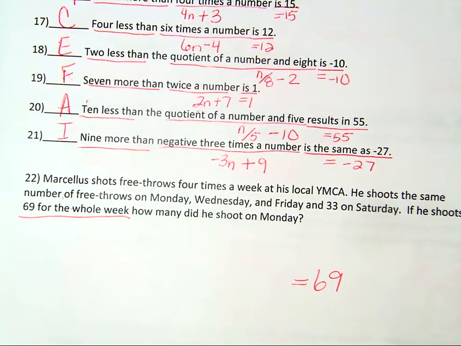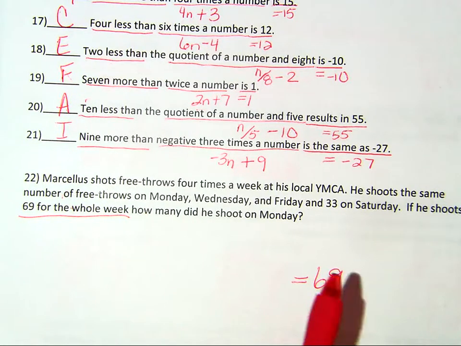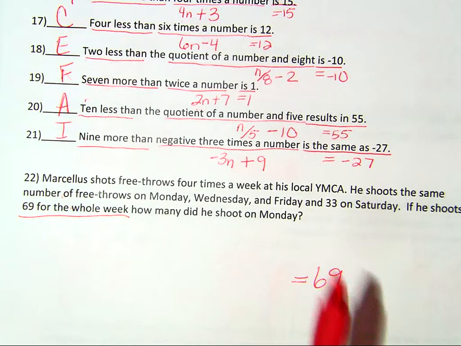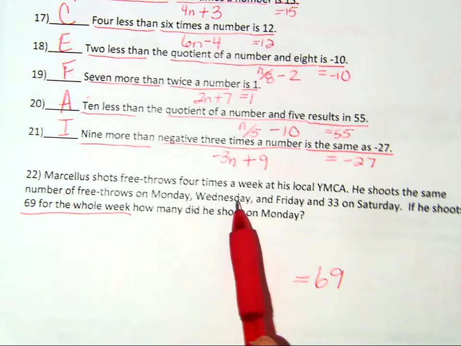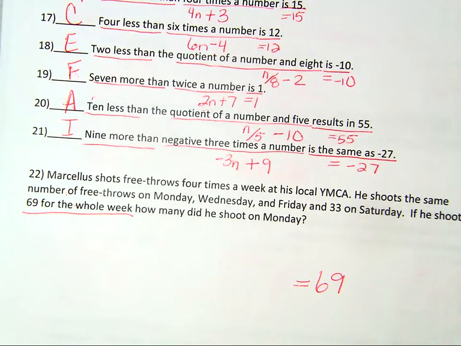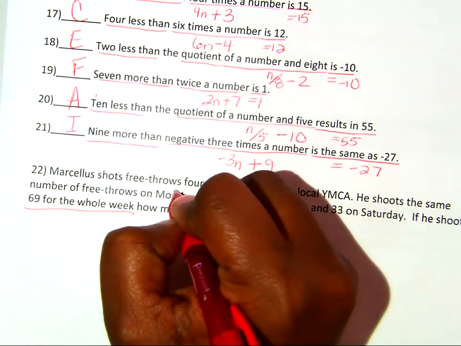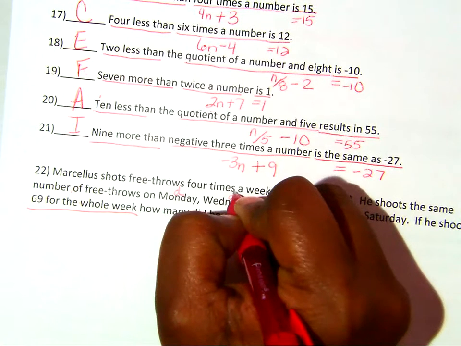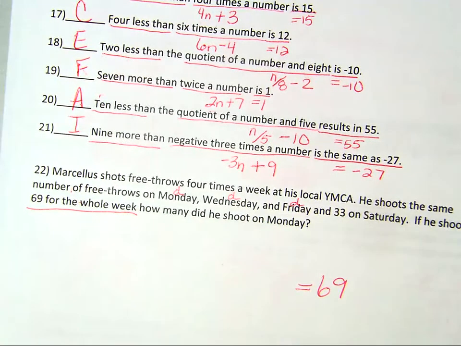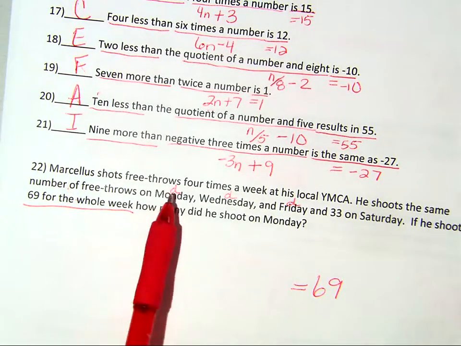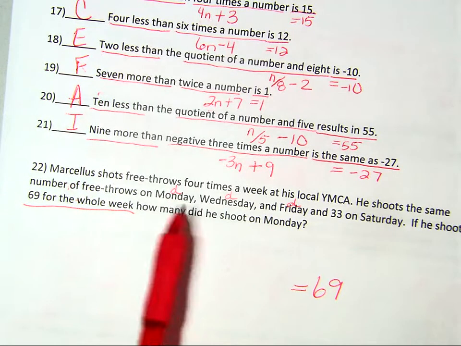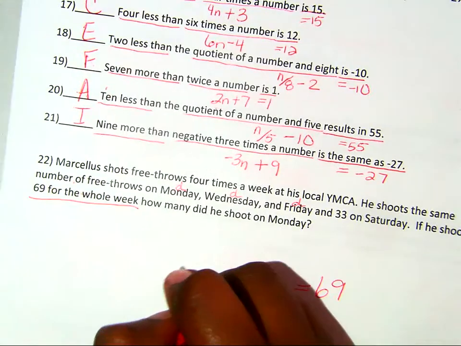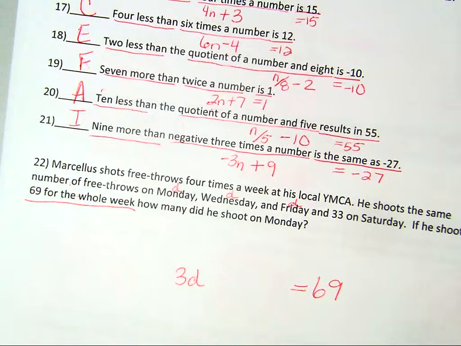So 69 is what it equals. So Monday, Wednesday, and Friday are all the same. Okay? So let's just say this is a day. They're all the same. Okay? So 1, 2, 3. How many? 1, 2, 3. So 3D, 3 days. Okay? But then on Saturday, something different happened. This is Saturday.